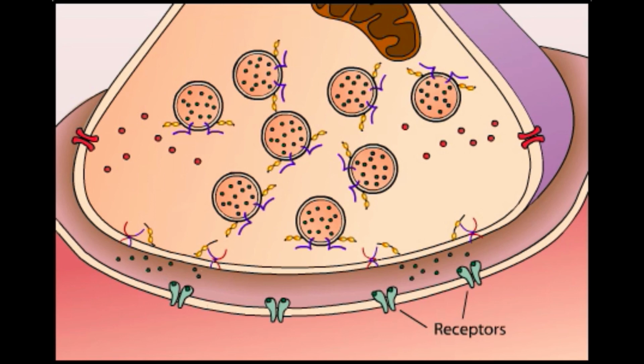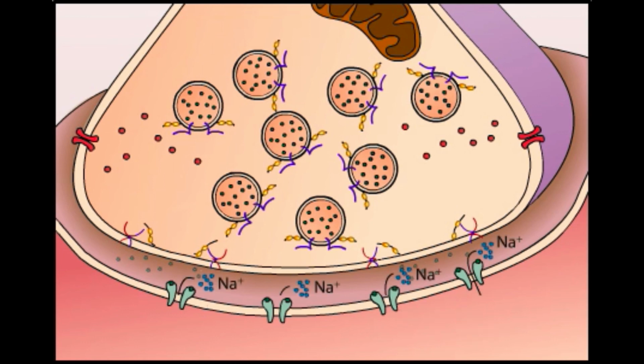The response of the postsynaptic cell, either excitation or inhibition, depends upon the particular neurotransmitter and receptor combination. For example, the receptor for acetylcholine is permeable to sodium. After binding acetylcholine, the channel opens and sodium ions enter the postsynaptic cell, thereby generating an excitatory postsynaptic response.